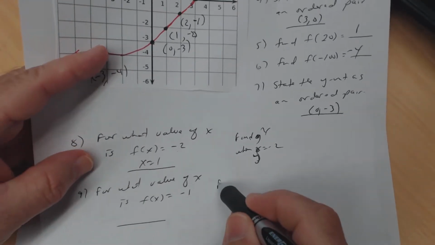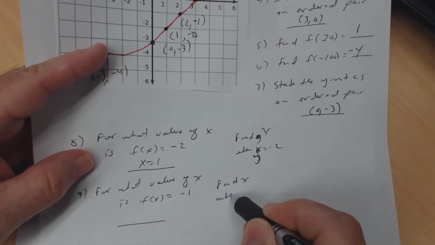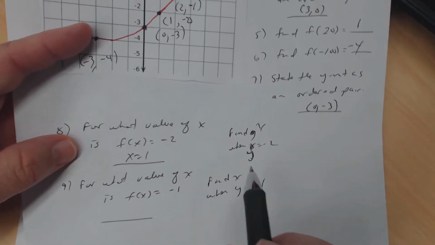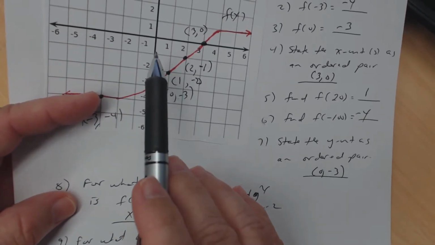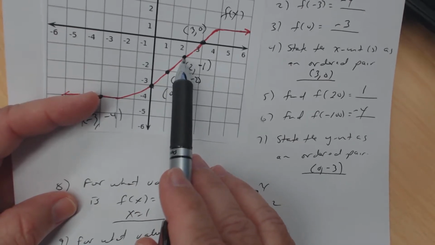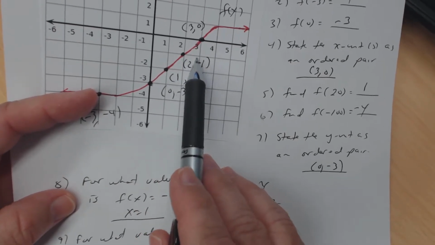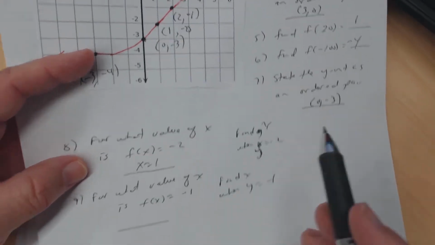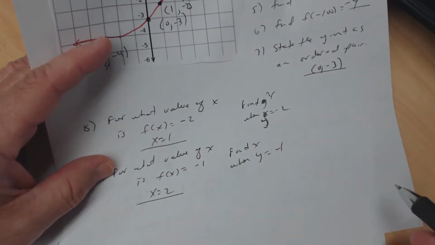Same thing here. So find x when y equals negative 1, because f of x is the same thing as y. So when y is negative 1, that's this right here. So this right here, look at the point that corresponds to it. That's this. So when y is negative 1, we already found it. What's the x coordinate? Well, the x coordinate is 2. So we'll say x equals 2.